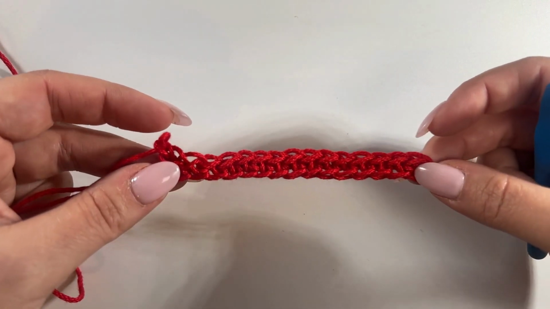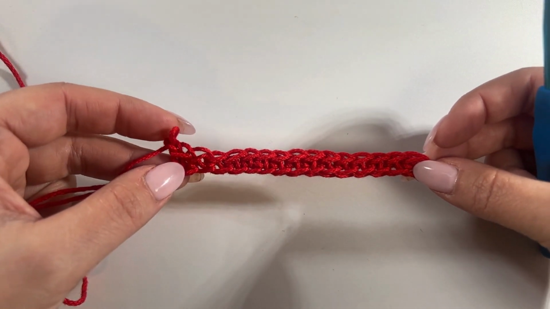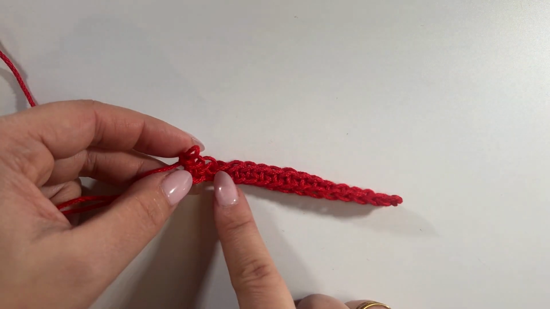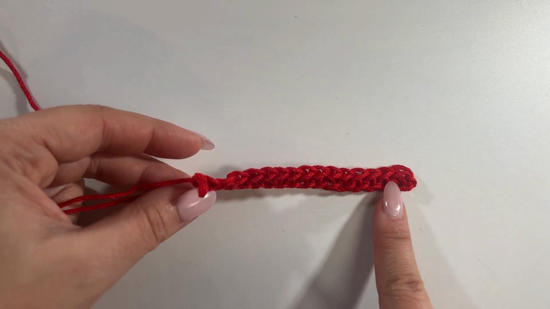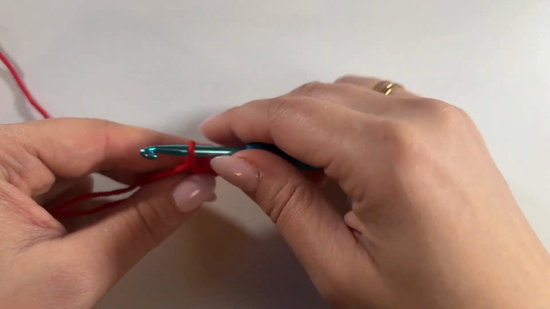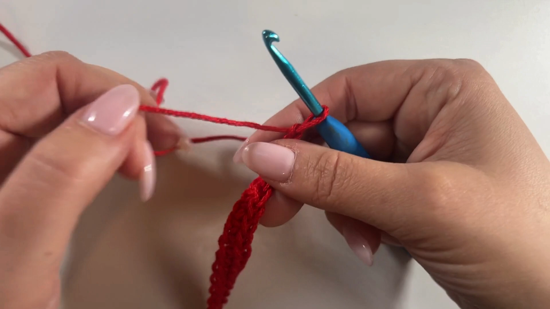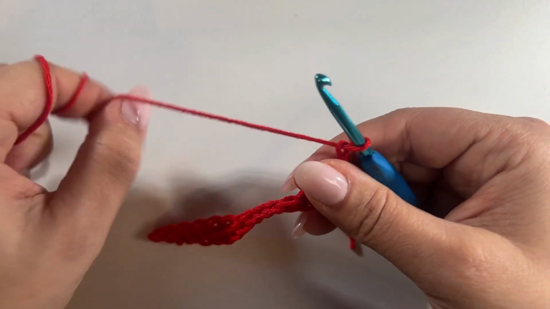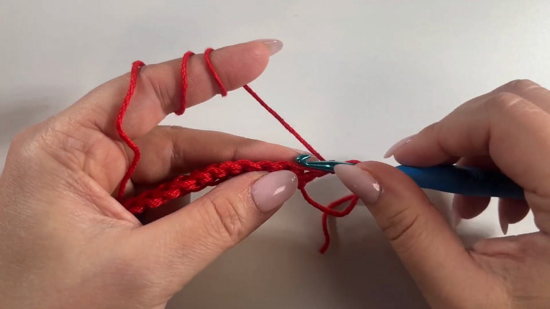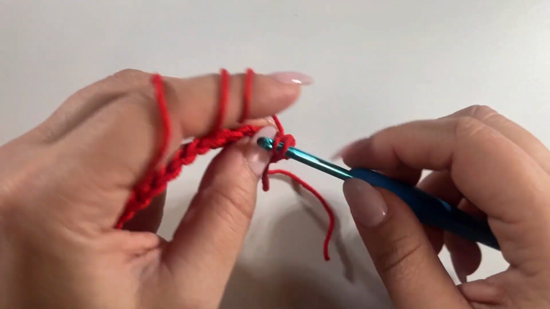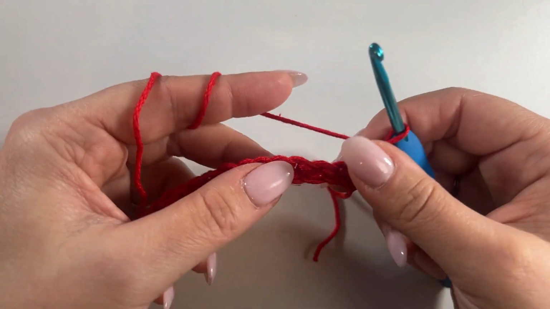Alright, and for the popcorn stitch, I created the same base as before. So I have 15 single crochets in the first row. I already made my chain 1, which is only a turning chain. Now just turn the project. And again, our first stitch will be single crochet. And now let's start with the popcorn stitch.